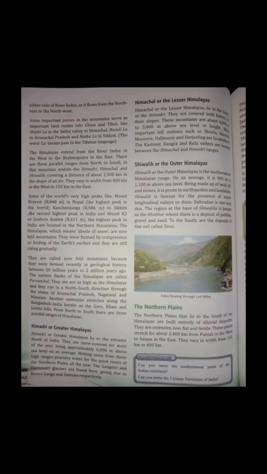Himachal or Lesser Himalayas lies to the north of the Himadri. They are covered with forest on their slope. These mountains are about 4,000 to 5,000 meters from the sea level. Many important hill stations such as Shimla, Nainital, Mussoorie, Dalhousie, Darjeeling are located here. The Kashmir, Kangra, Kulu valleys are located between Himachal and Himadri ranges.